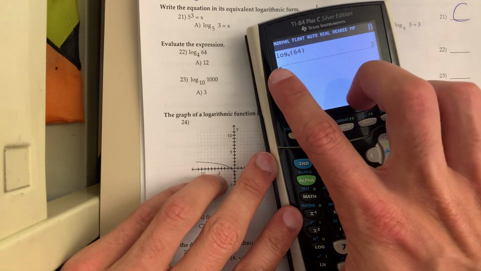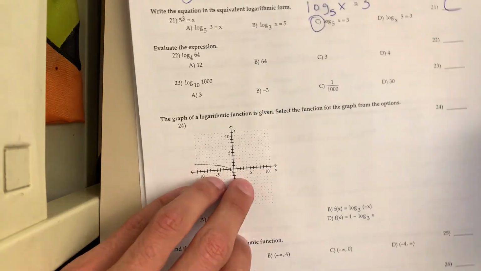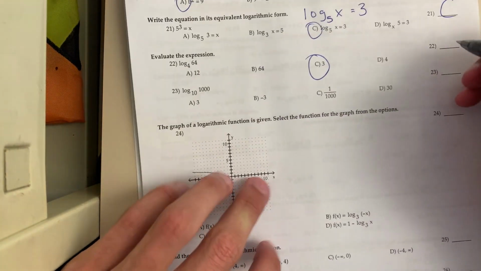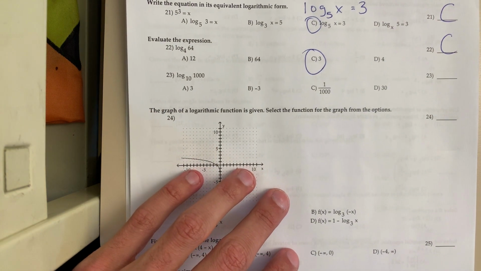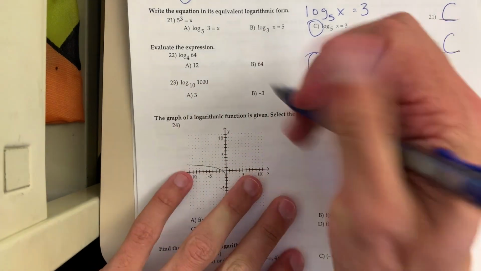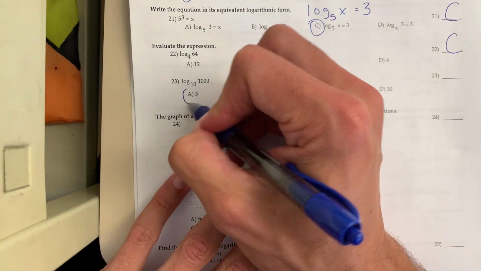So this, again, the answer to a logarithm is an exponent, right? So this is saying 4 cubed equals 64. And again, if you know what you're doing, 4 to what power equals 64? That's what you'd ask yourself if you didn't need the calculator, and that would be C. And then same idea here. This is saying 10 to what power? So 10 to what power equals 1,000? And that would also end up being 3, right?